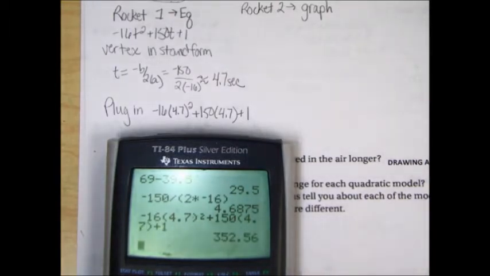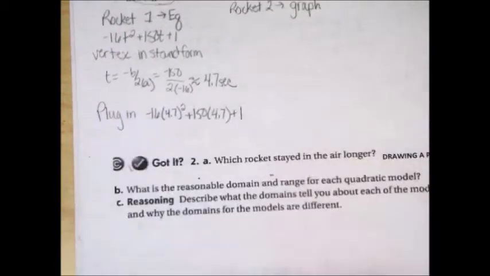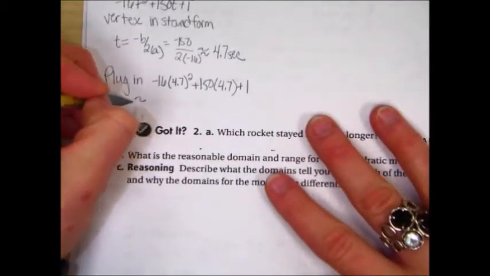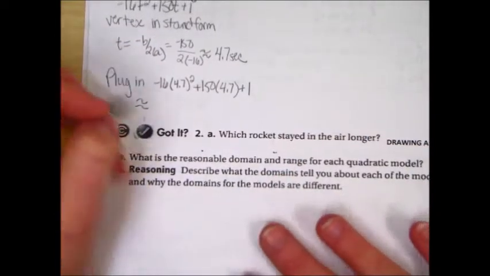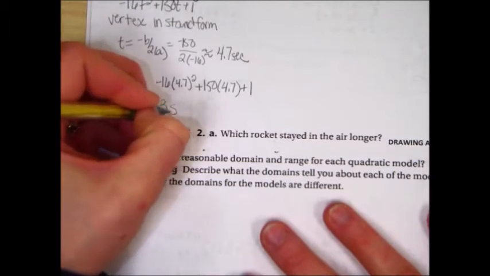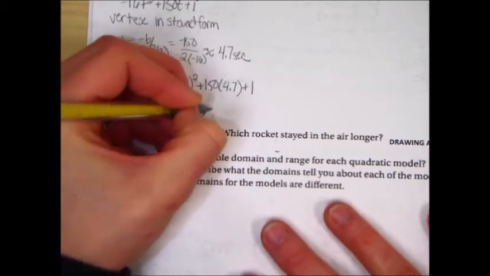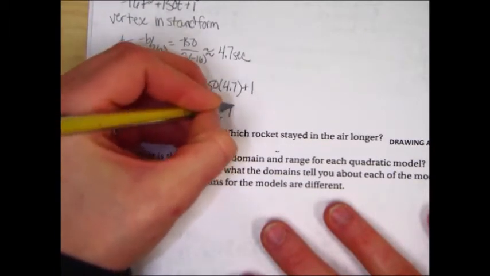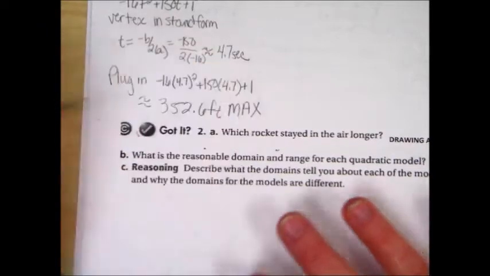So I get a height of 352, if we round, 6 feet, and that is the max. Again, this is going to be fairly approximate, so I'll write my approximate symbols. When I plugged it in, I got 352.6 feet, and that is the maximum that the rocket traveled.